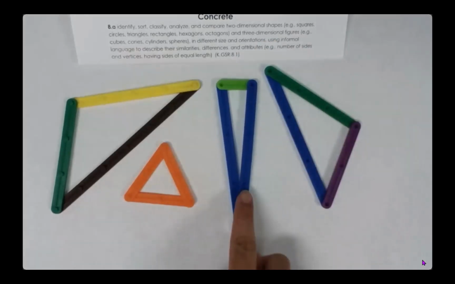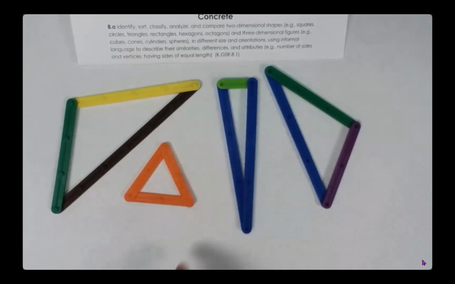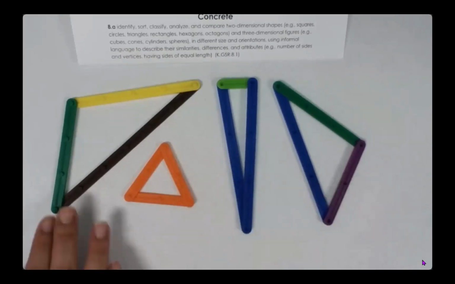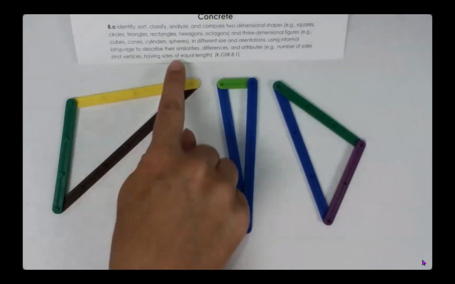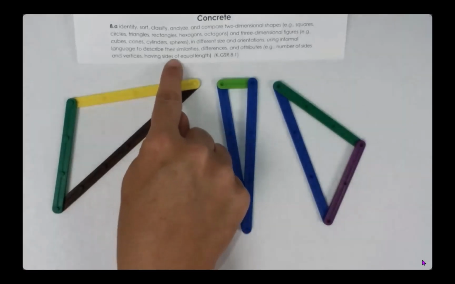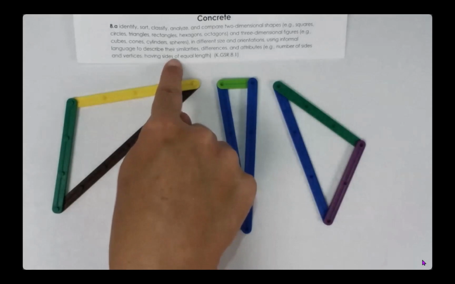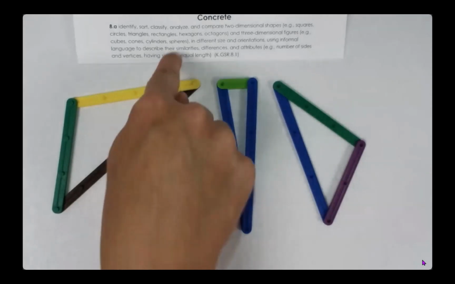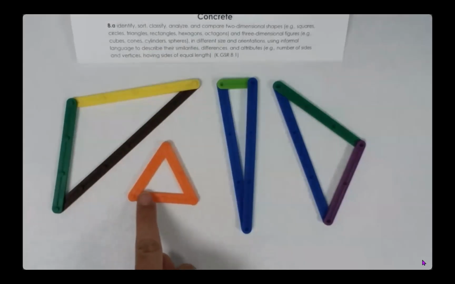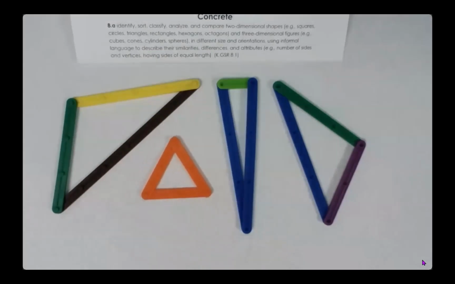So I'm going to have students touch and count the sides and touch and count the vertices. Also, using the geosticks is really going to help with this part of the IOA where we want students to recognize whether shapes have equal side lengths. The geosticks are color-coded based on the size of their lengths.